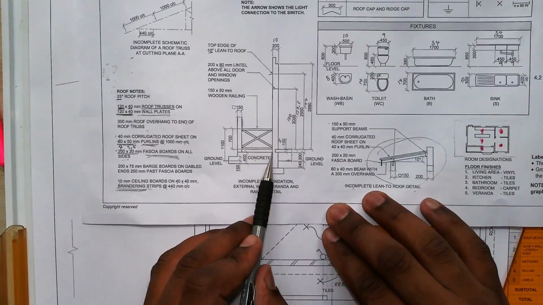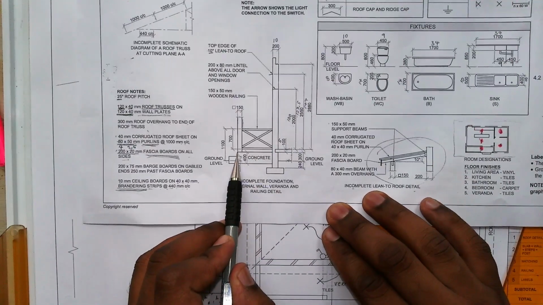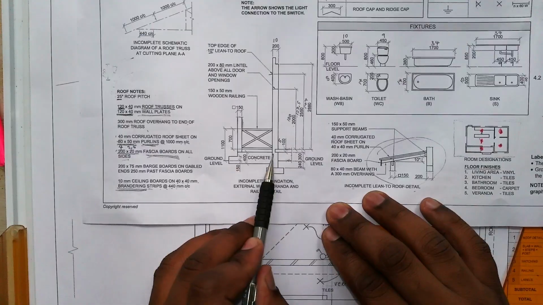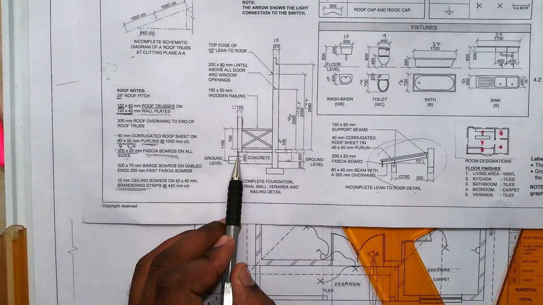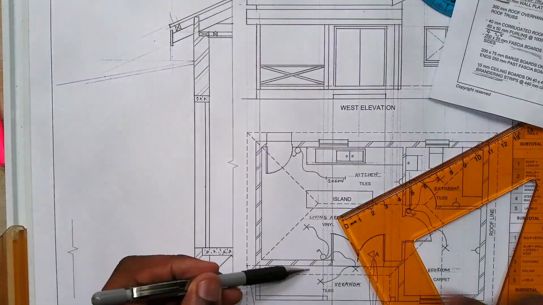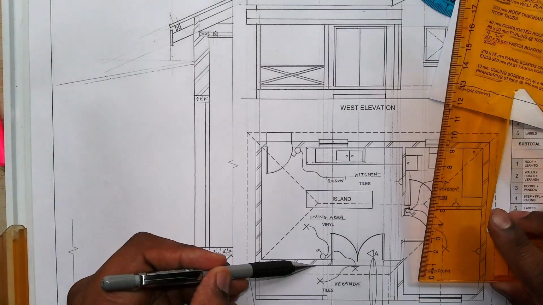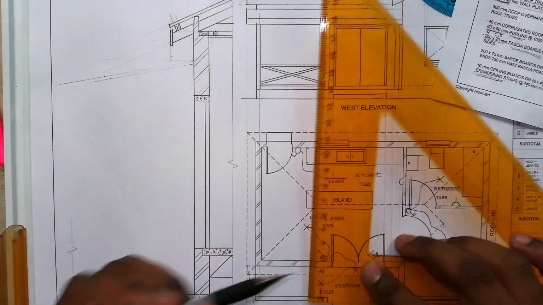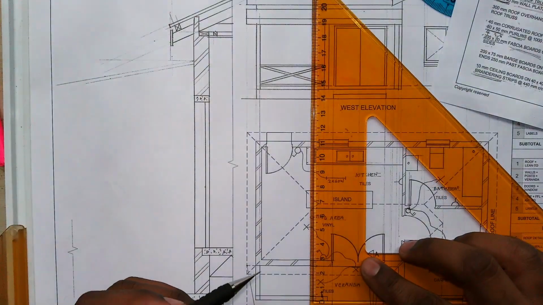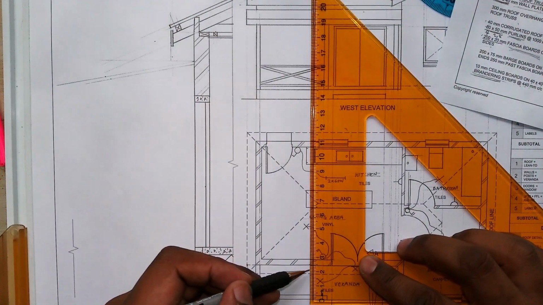Okay, so what's the depth of the wideness of the veranda? Because we are not given it here, I'll have to go back to my floor plan. So I'll measure from the external wall to where the veranda ends. I'll take my ruler and measure that length.